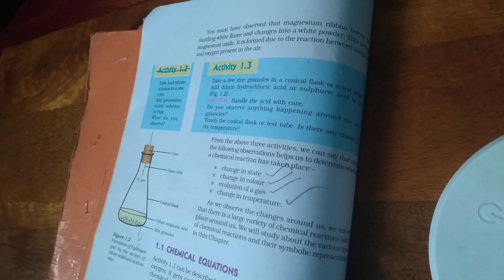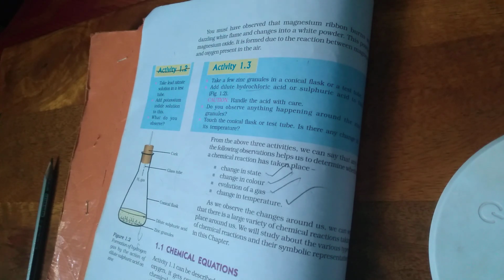So now a question to you guys. Determine whether it's a physical change or a chemical change. In a physical change, the substance doesn't change. For example, when you fold paper, the paper is still paper, it did not change. This is a physical change. Its structure might have changed, but it's still paper.